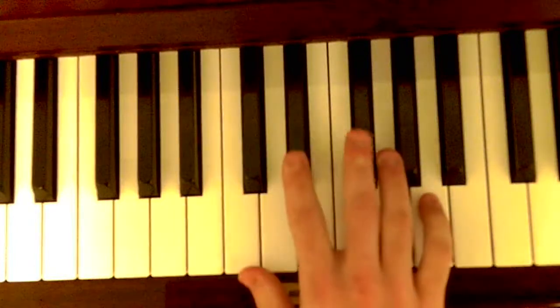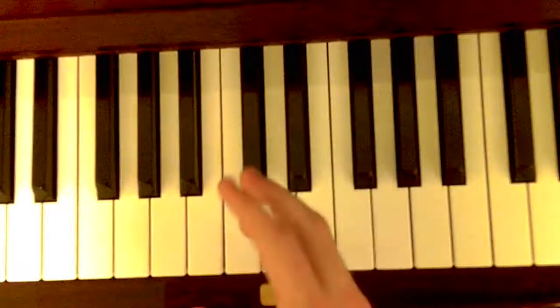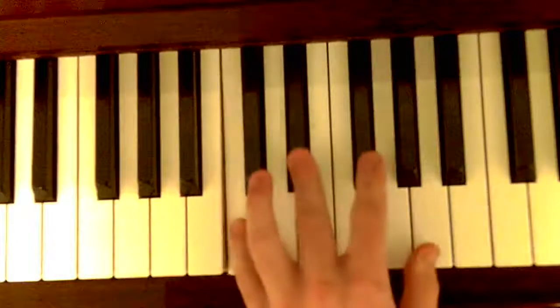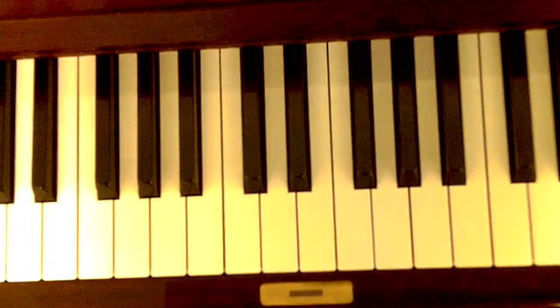The fully diminished 7th chords, we get a multitude of different chords from. And the most important chord we get from a fully diminished 7th chord is a dominant 7th chord. Okay? I'll say that one more time. The most important chord quality that we get from a fully diminished 7th chord is a dominant 7th chord. And I'll explain how that works.